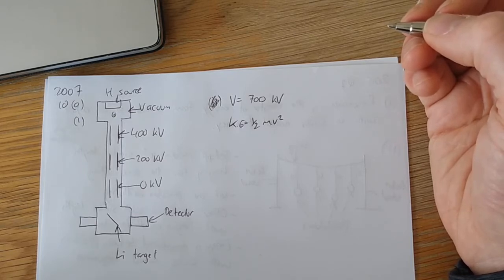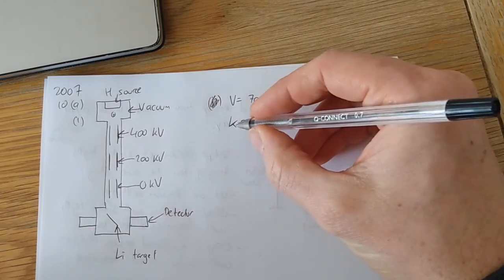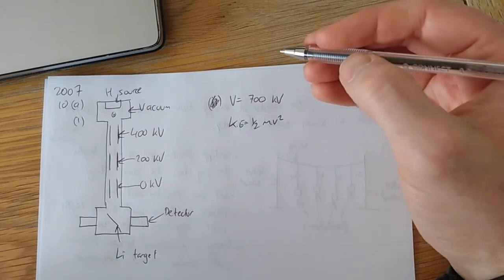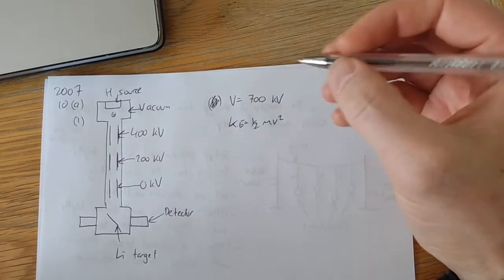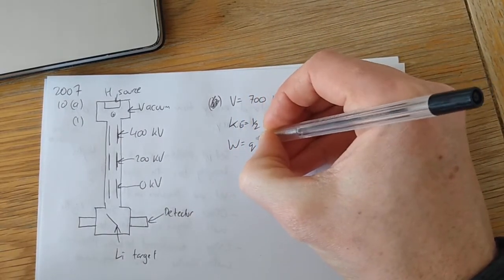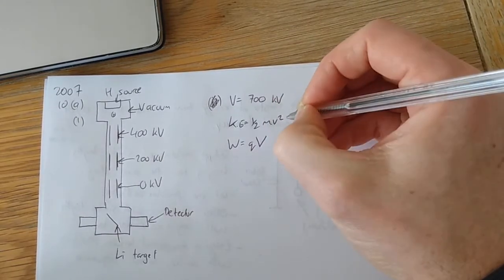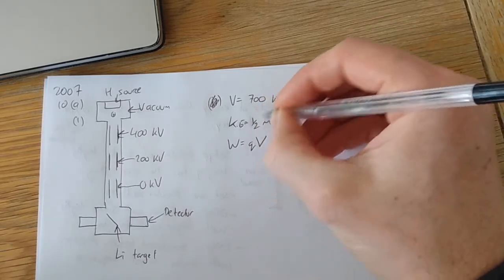I want to know the velocity, but I want to know the kinetic energy. So how much energy does it get? The energy that it gets when it crosses a voltage, that's just QV, right? So energy is charge times voltage, big V. So they're going to be equal to each other.